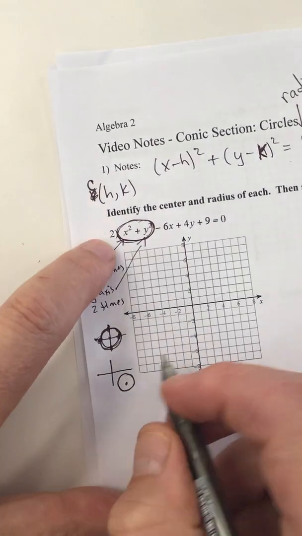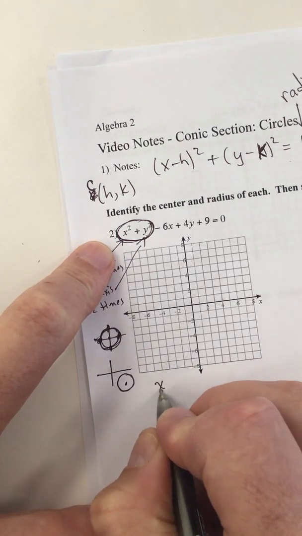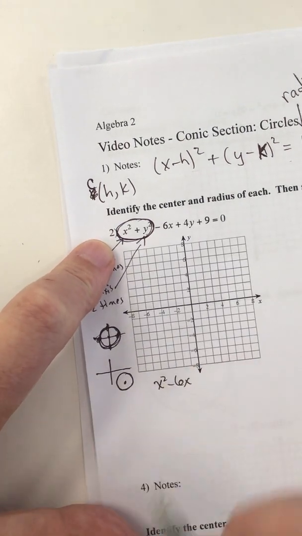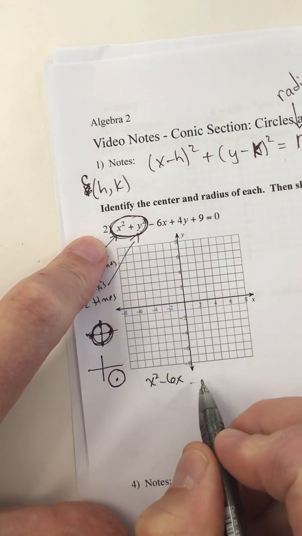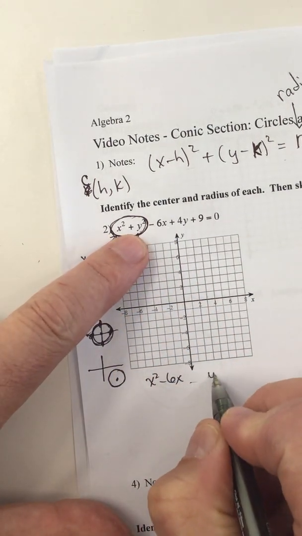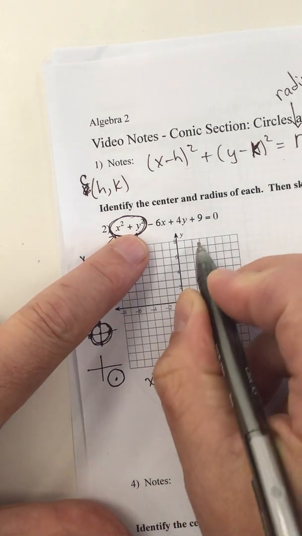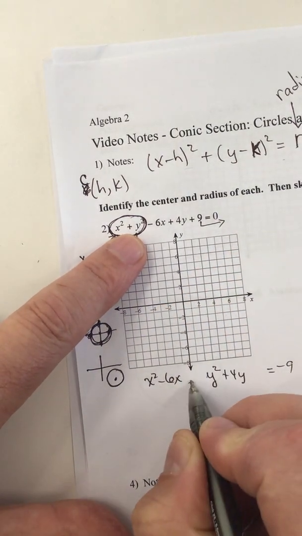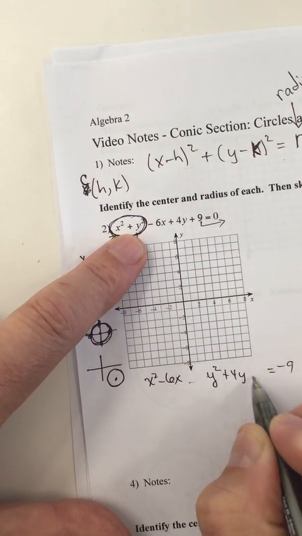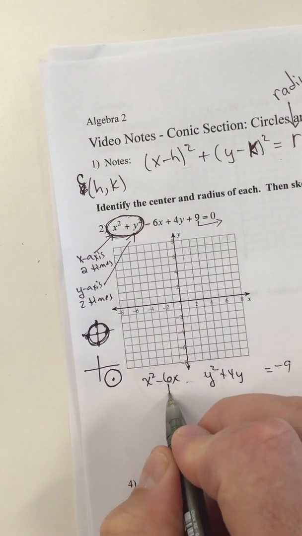Okay, so step number 1, let's rewrite this. I'm going to rewrite this with all of the x's together. So I'm going to say x squared minus 6x, like that. I'm going to put the 2 x terms together and then leave a space. And then I'm going to put the y's, y squared plus 4y. And then I'm going to take the 9 and put it on the other side, so it all equals -9. Notice I left a space after the x and I left a space after the y, because that's where I'm going to complete the square.